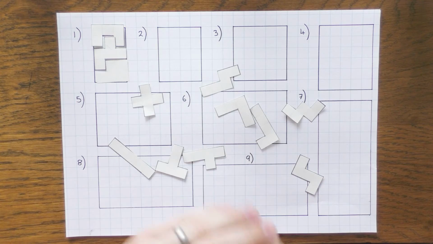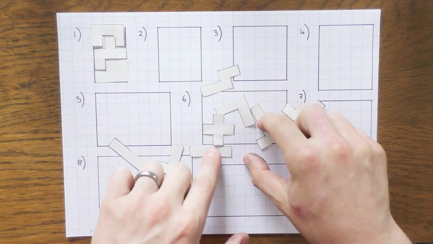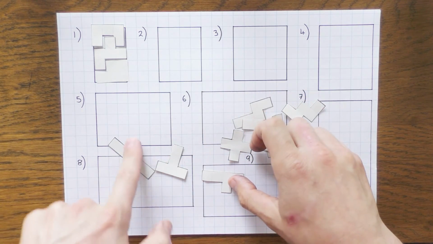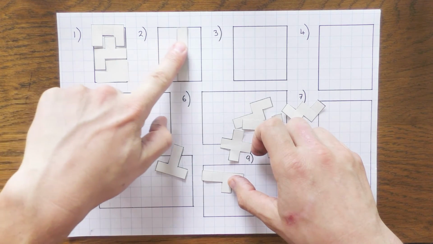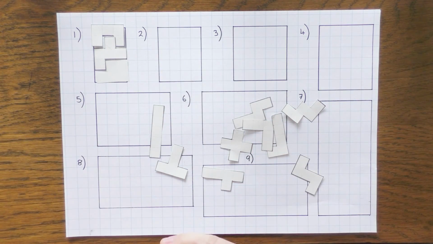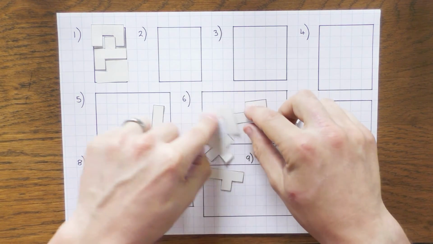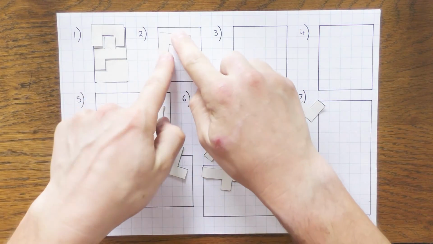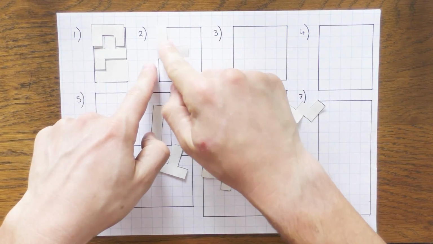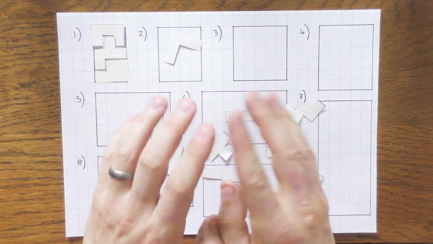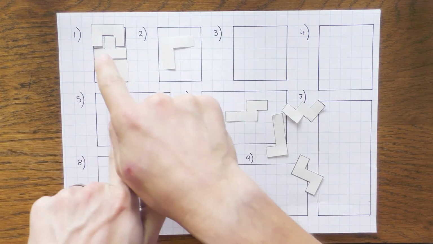Now, there are a few rules. You can only use each shape once. Otherwise, it would be really easy because you just get this one and go bang, bang, bang, bang. There's no point in doing that. So you can only use each shape once, but you can obviously rotate it round. If you want, you can flip it over. It's not a problem. Whatever you want, but you can only use it once per shape.